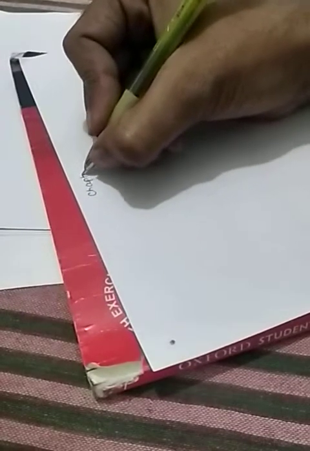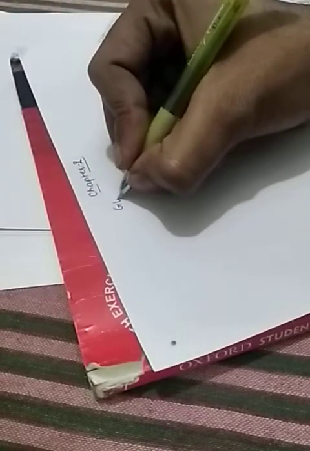आज हम चैप्टर 2 क्लास 6 ज्योग्राफी के NCERT शुरू करेंगे। तो चैप्टर 2 ग्लोब, लैटिट्यूड्स एंड लॉन्गिट्यूड्स। तो सबसे पहली चीज, व्हाट इज ग्लोब?